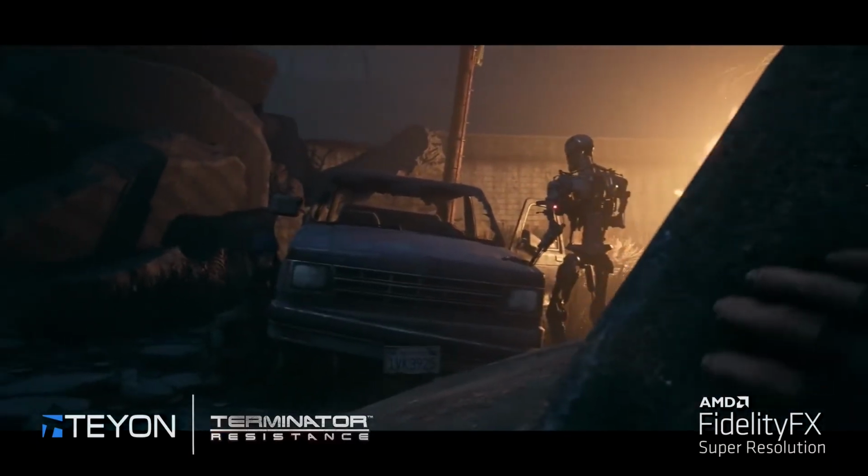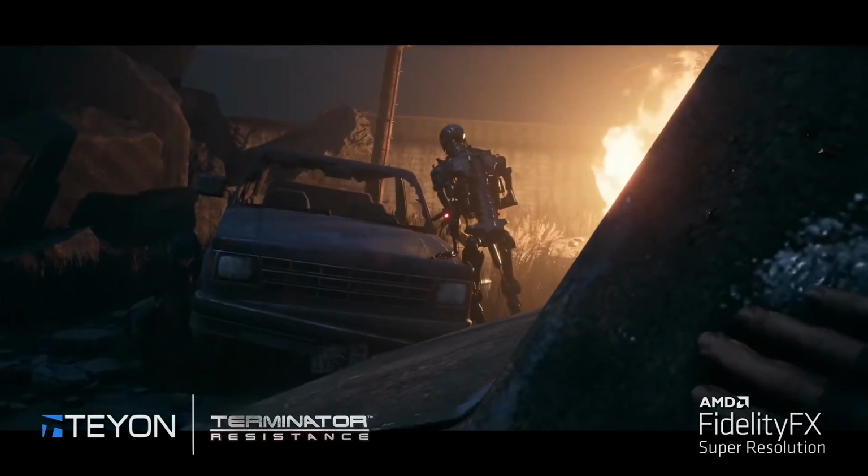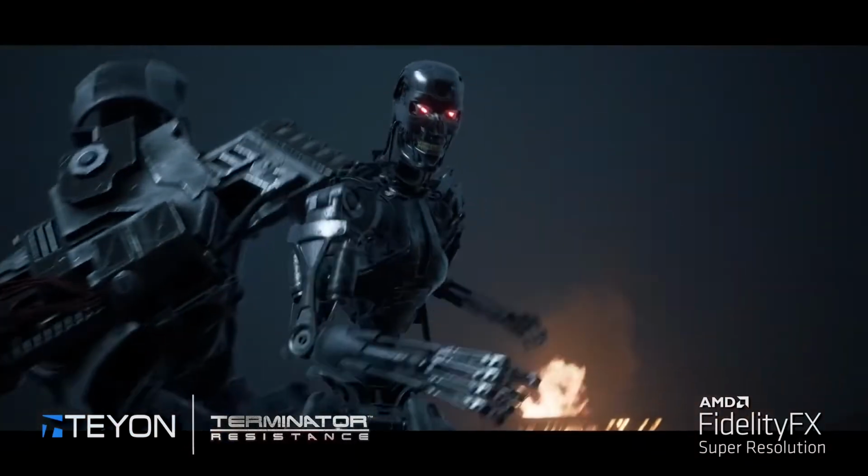We're very happy we joined forces with AMD on Terminator Resistance. We believe that the AMD FidelityFX Super Resolution can help us to expand the audience and improve the game's visuals for many players. It's also important for us that the technology is compatible with both AMD and other vendors' graphics cards.